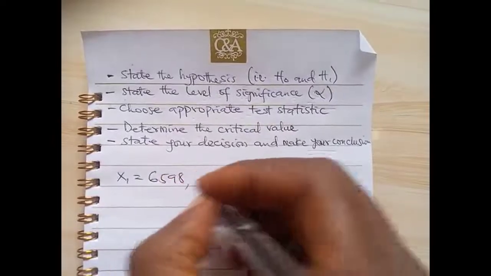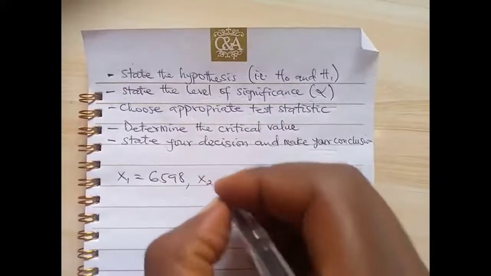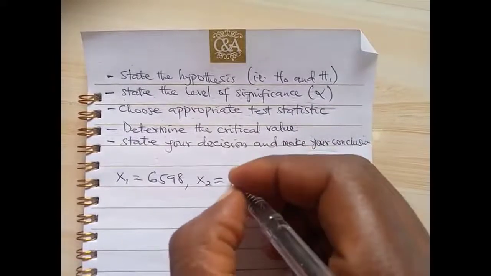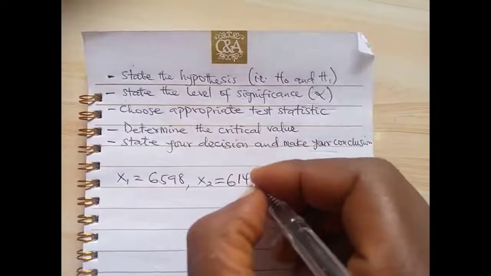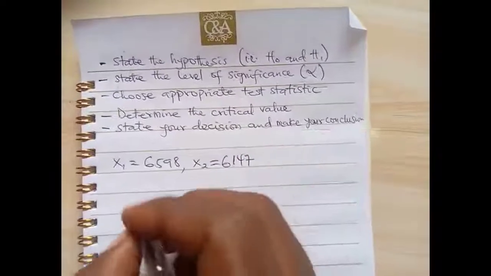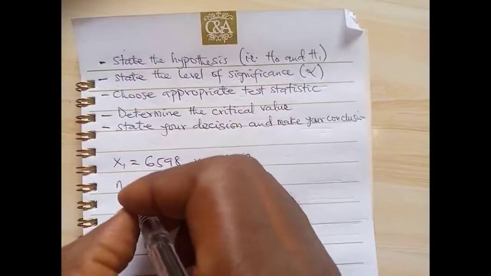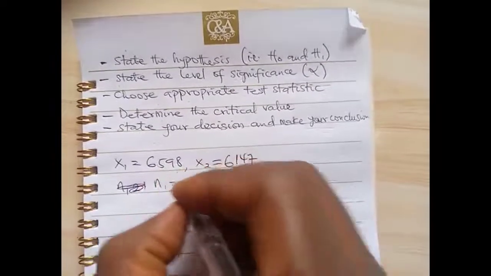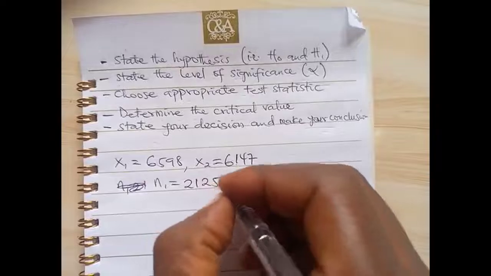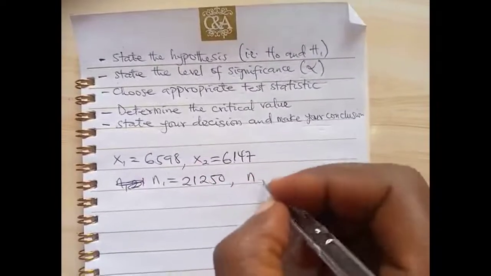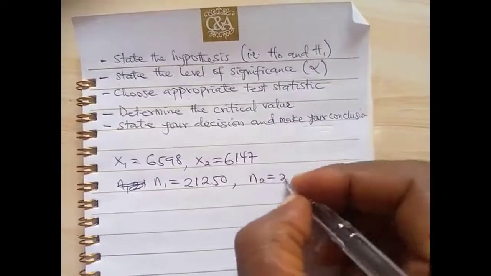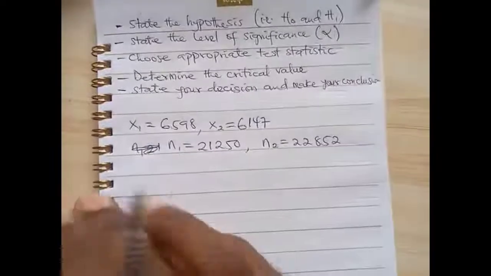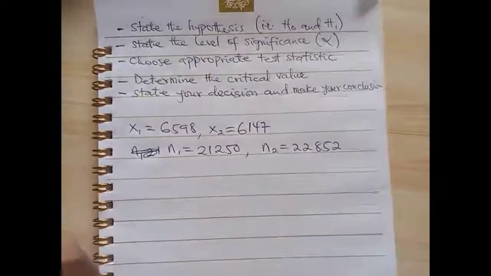6,598. Now, the second value, x2, given to us from female is, let's say, 6,147. Now, the total value for the male, they are 21,250. For the female, they are 22,852. Now, the first thing we need to do is to state the H0.